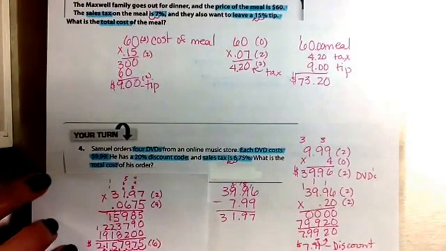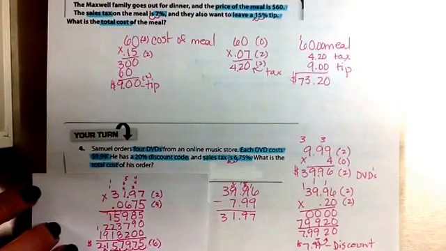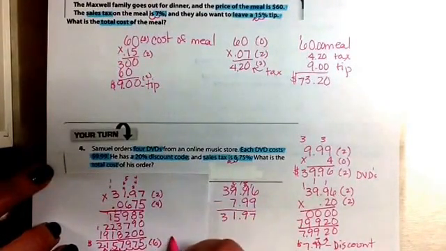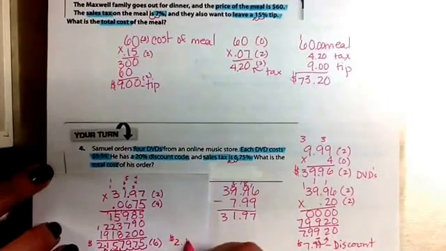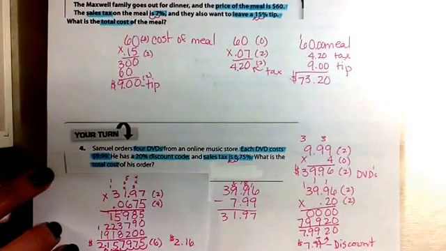I have to look at the number to the right to see what happens to the 5. Well, 5 or more, raise the score. This is now going to become $2.16. So $2.16 is the tax on the discounted rate, but I need a total now.